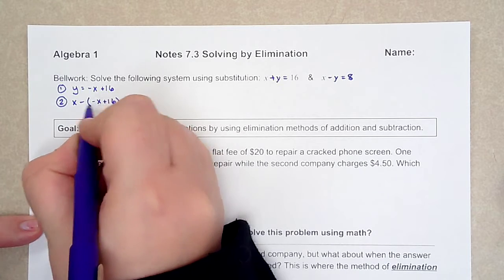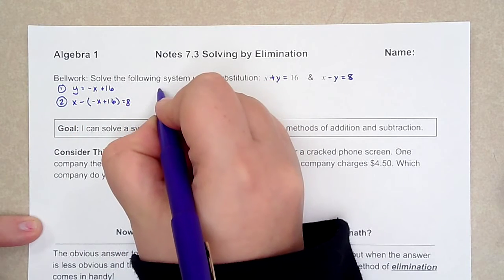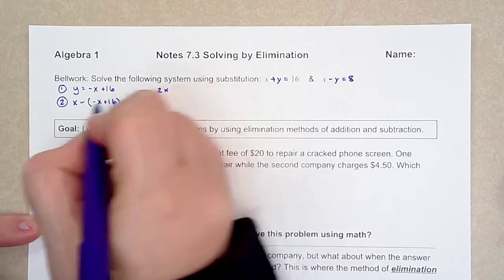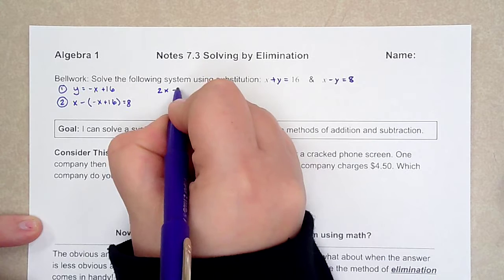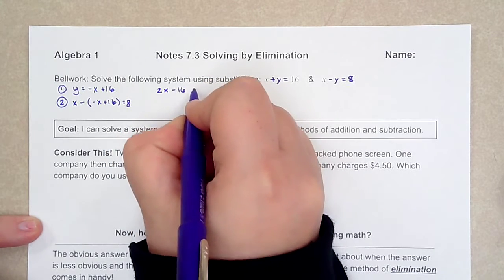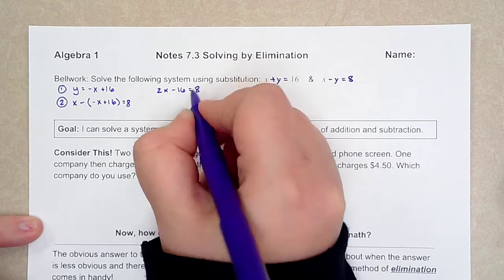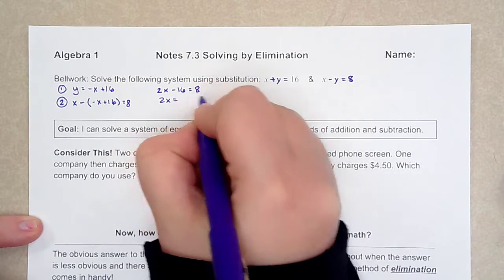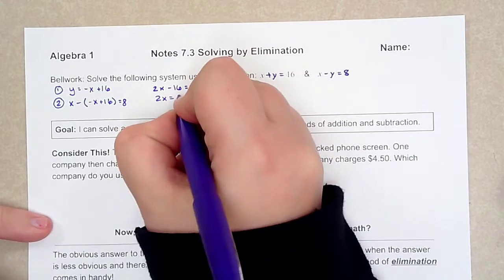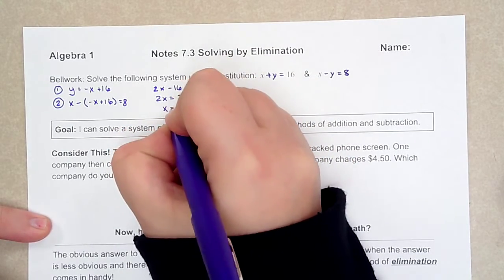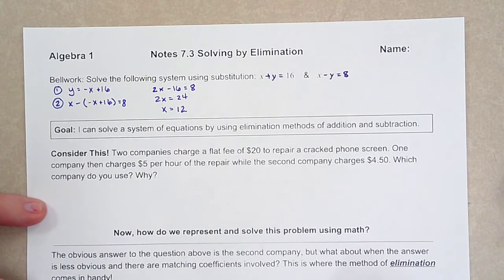Negative x makes this positive, so x plus x is going to be 2x. Negative here would be negative 16, so 2x minus 16 equals 8. Move that 16 over, and get 24. And of course, x equals 12 when I divide both sides by 2.